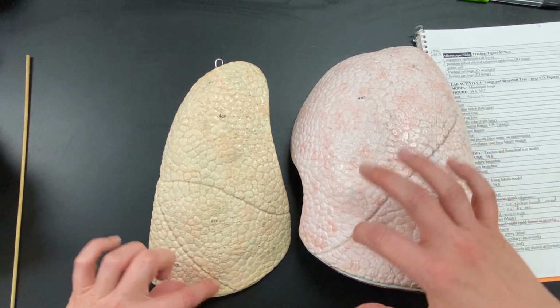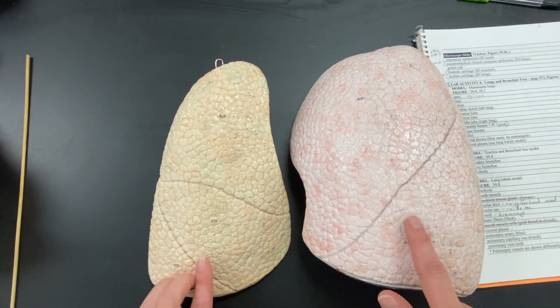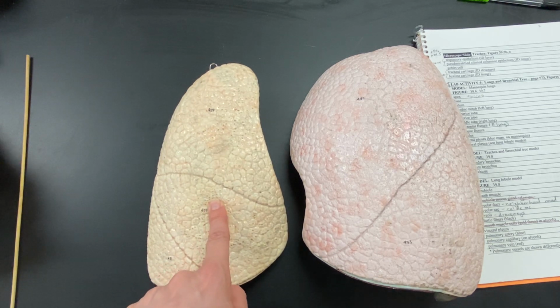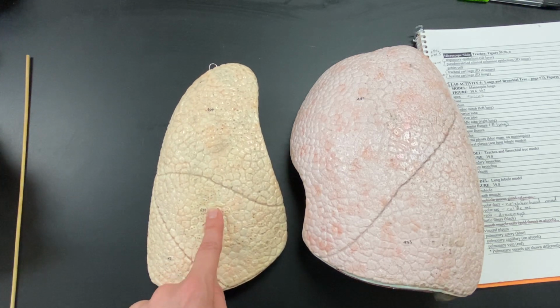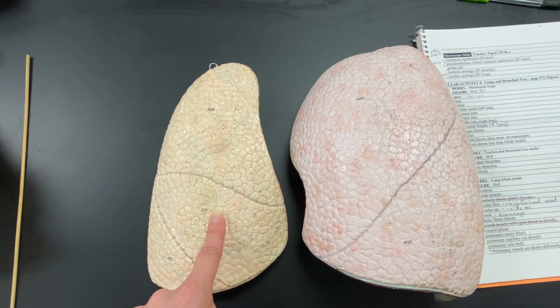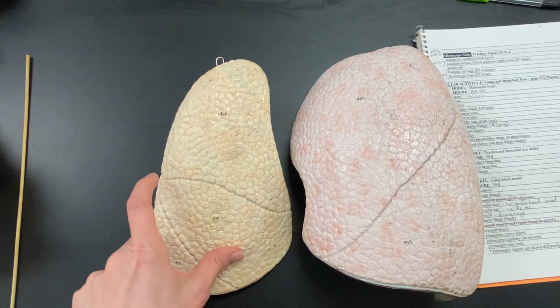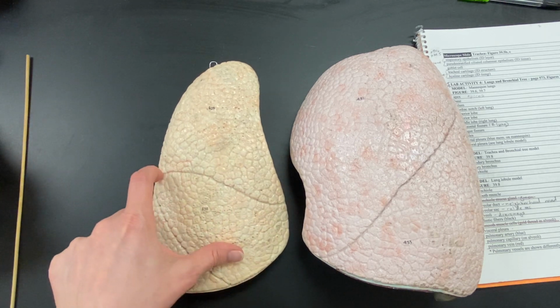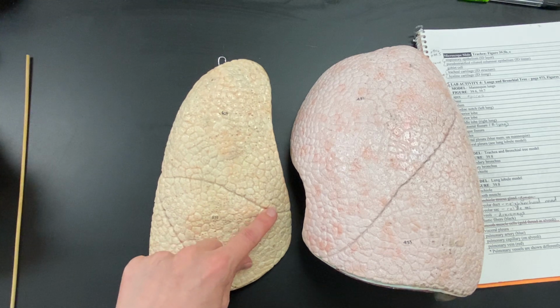Oblique fissure separates off the inferior lobe. The right lung is slightly bigger because it's not making space for the heart, and it has an extra third lobe in the middle, which is called the middle lobe. And so we have a second crack here. This one is the horizontal fissure, and it is largely horizontal.